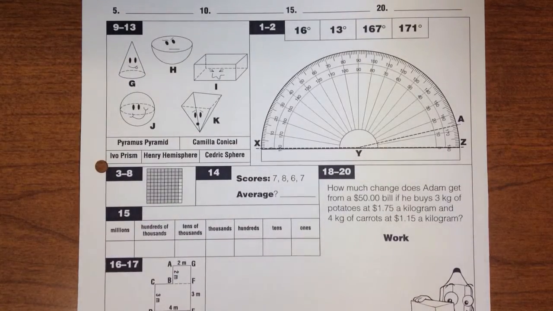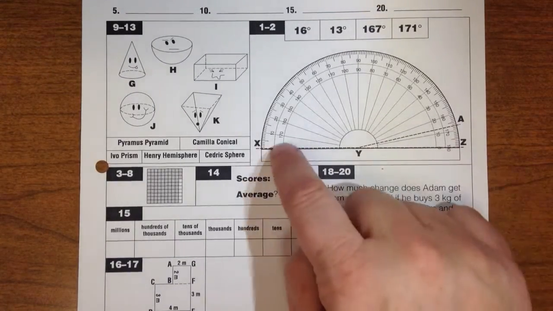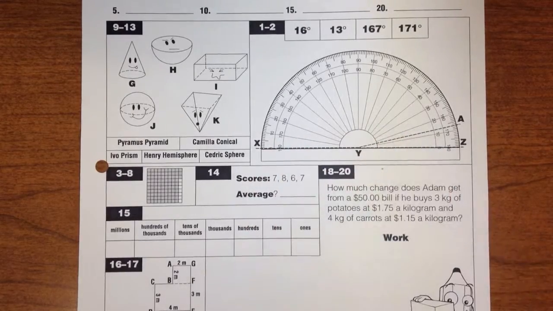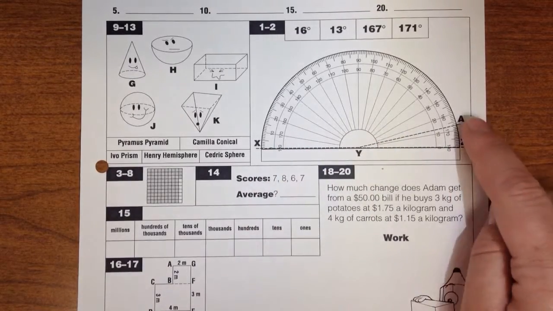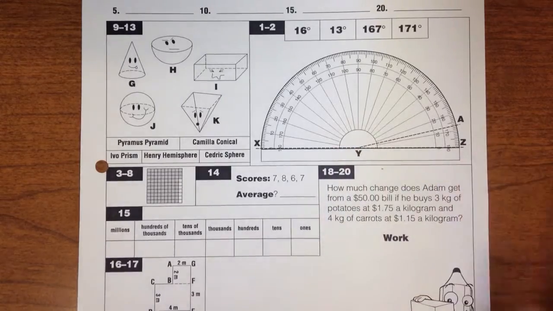Number 2. Two angles whose sum adds up to 180 degrees is a straight angle. They're also supplementary. What is the size of XYA's supplementary angle, AYZ? So this angle plus this angle equal 180, but it wants to know what is angle AYZ. What does angle AYZ measure?